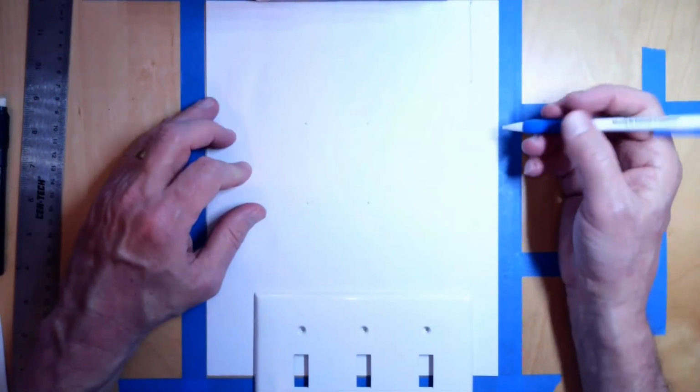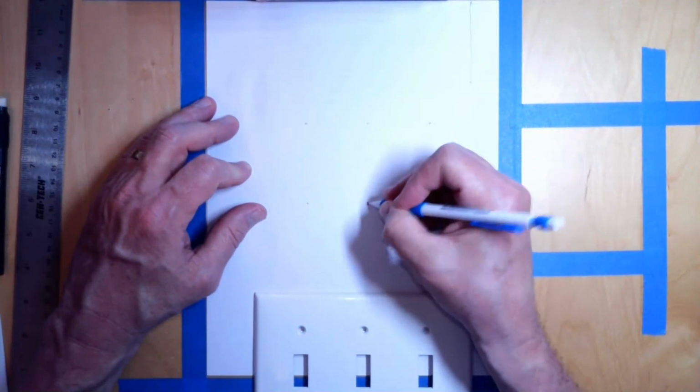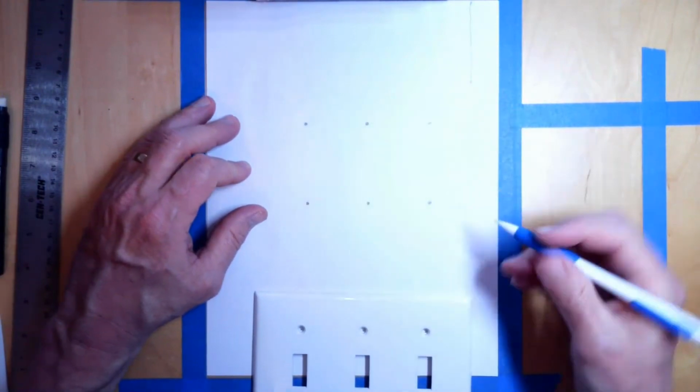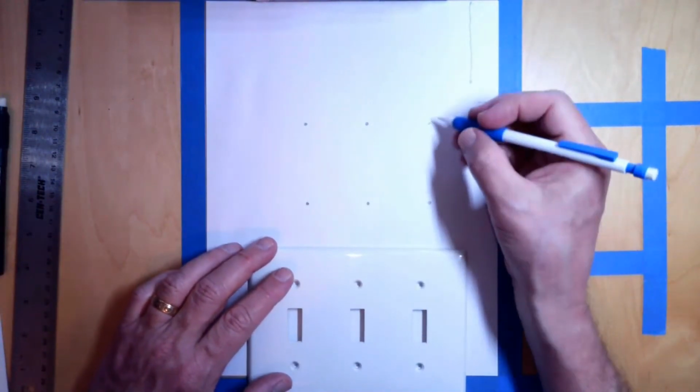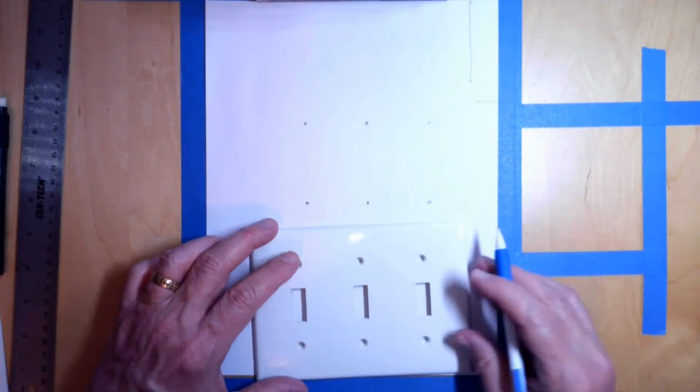All right. I don't know if you can see that, but I'll make these a little bit darker. This would be the tolerance zone for the features, right? The 6 holes are the features.